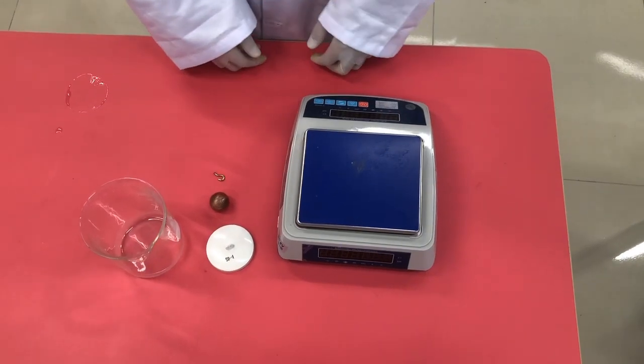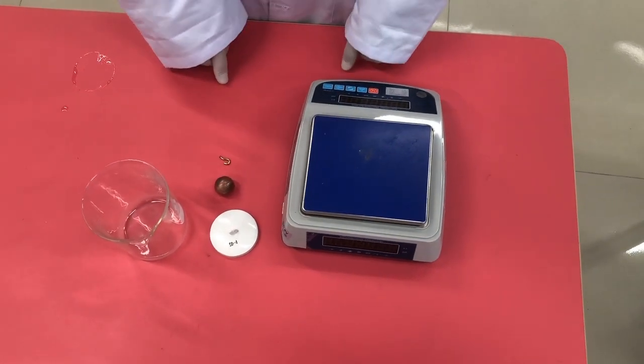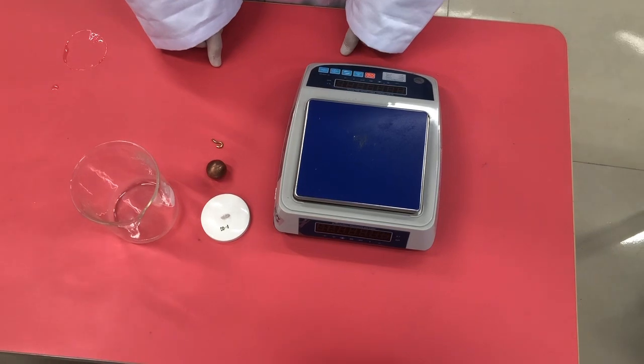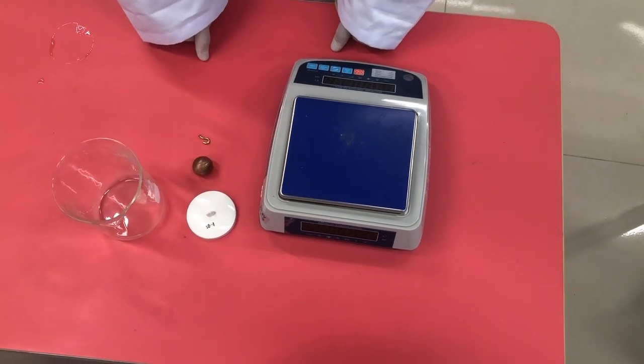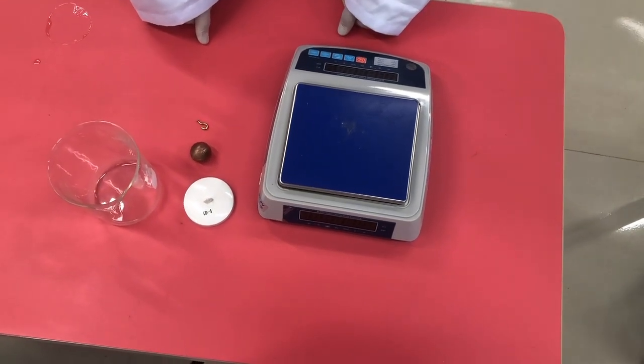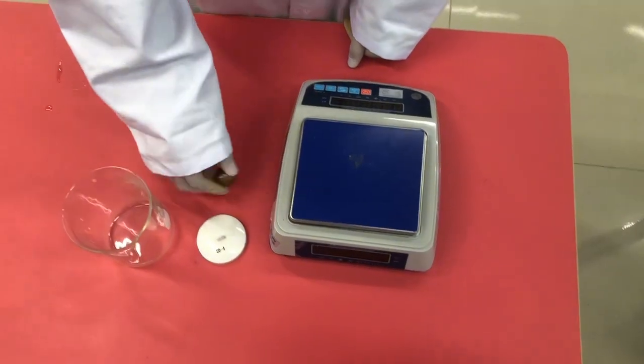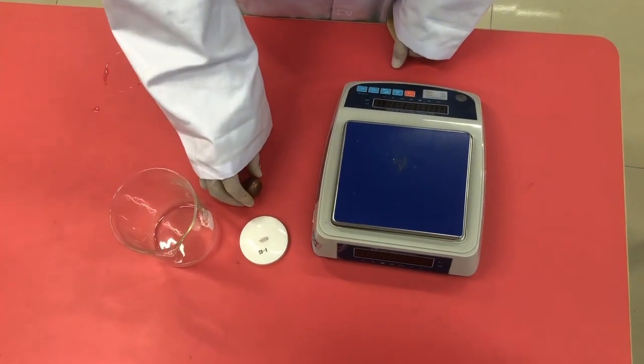Hello everybody. So here is our experiment on density. The aim of this experiment is to measure the density of a solid.